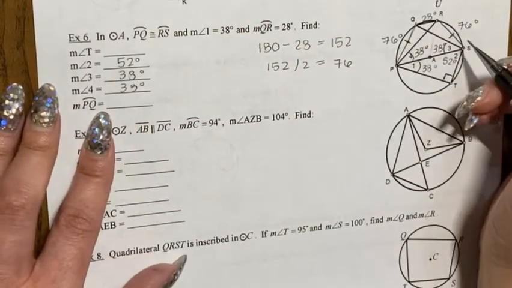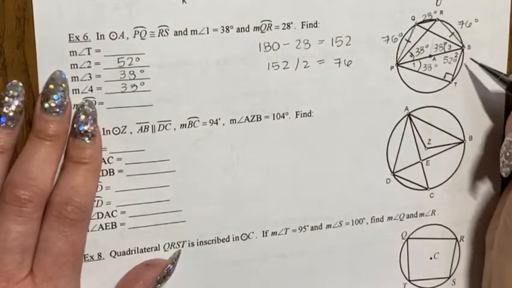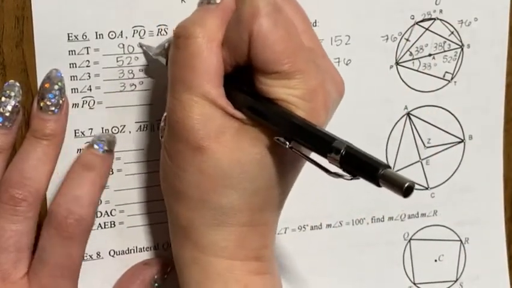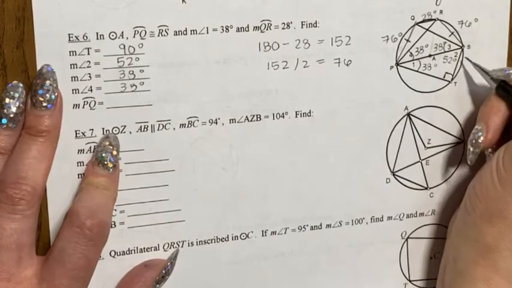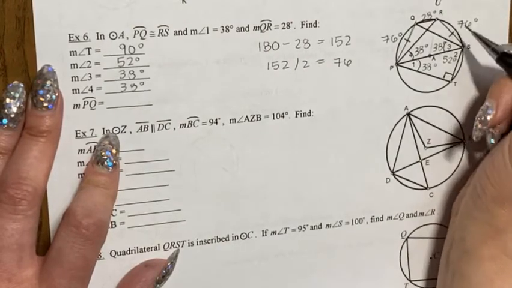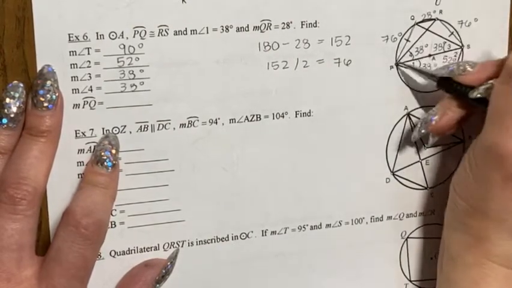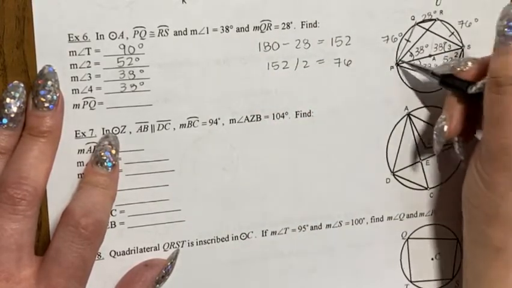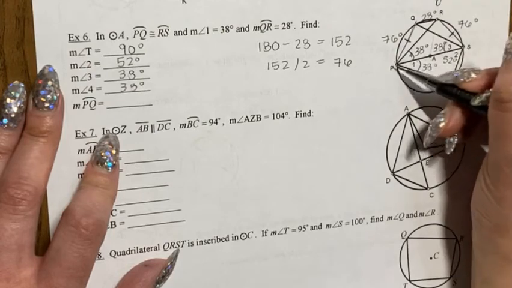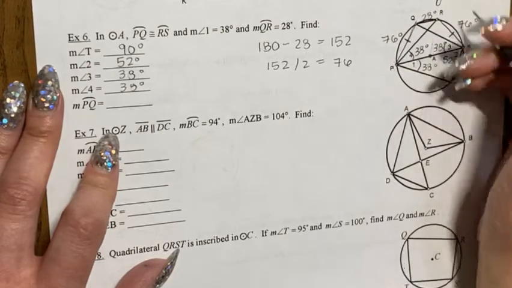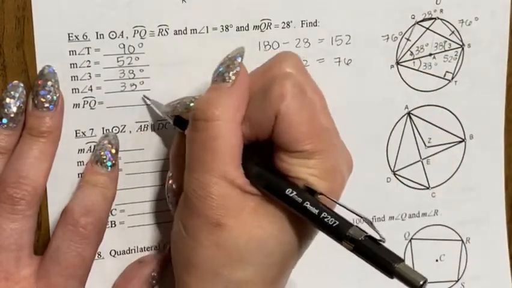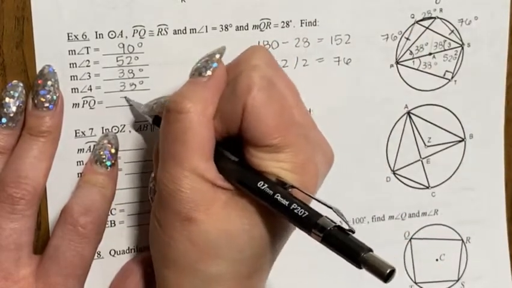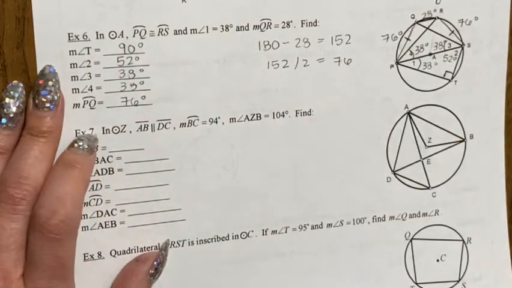So the last question here: what's angle T? Oh, we already have it. It's 90. And then the measure of the arc PQ, we already know that it's going to be 76. And that's pretty much what we have for this problem.